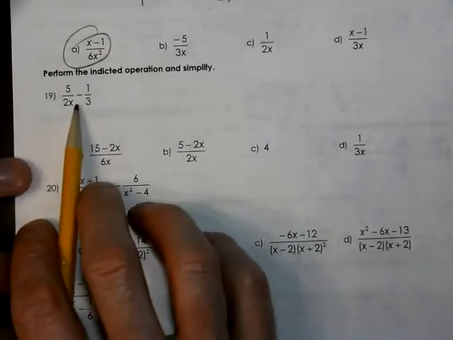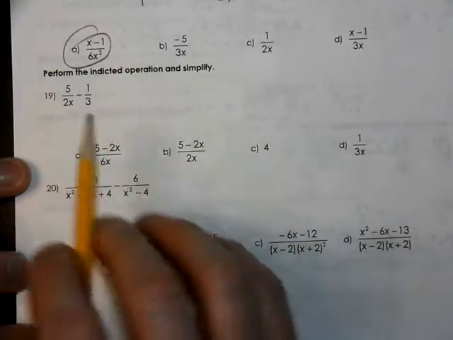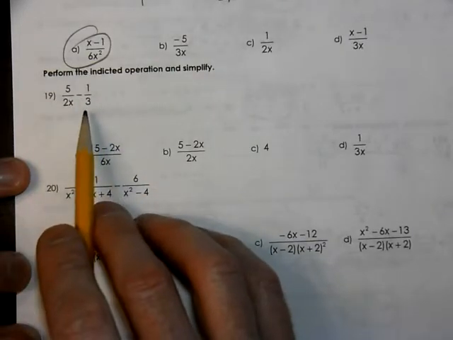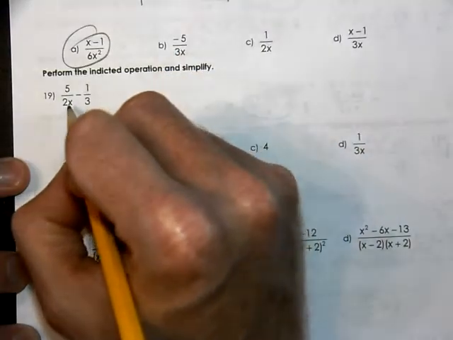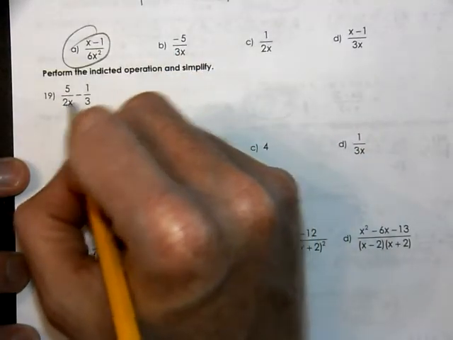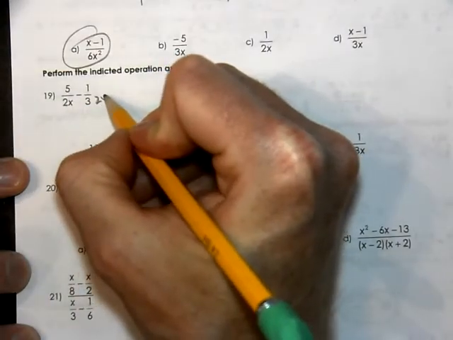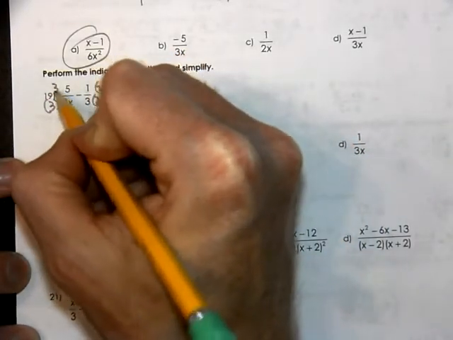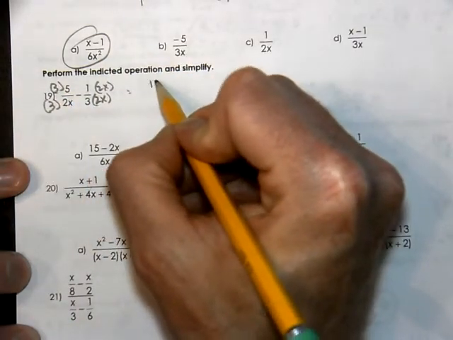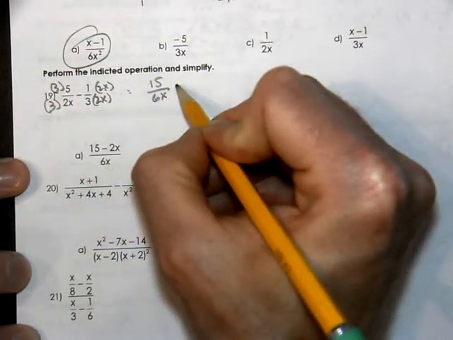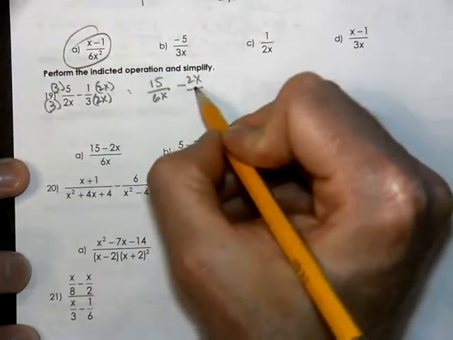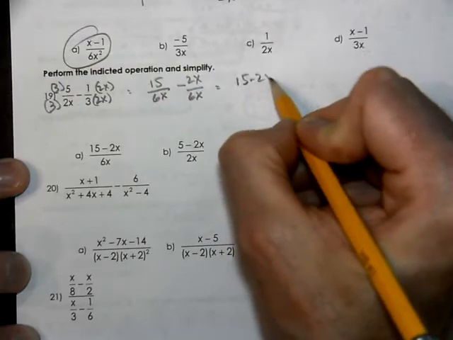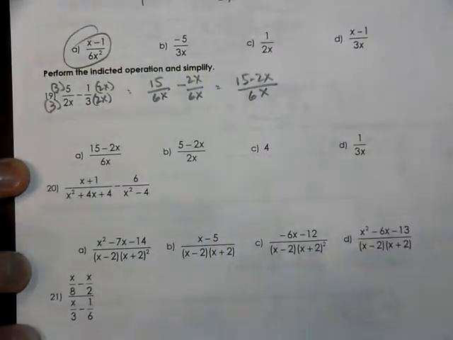We're going to start adding, or subtracting in this case, fractions. To do that, you need common denominators. You're looking for a common denominator, and it's going to be 6x in this case. I'm going to multiply by 2x and 2x. I'm going to multiply by 3 and 3. So that's going to give me 15 over 6x and 2x over 6x. So my final answer here is 15 minus 2x over 6x.